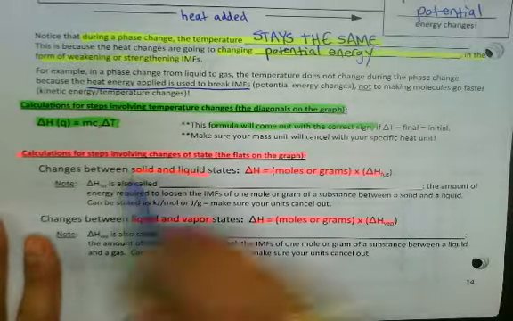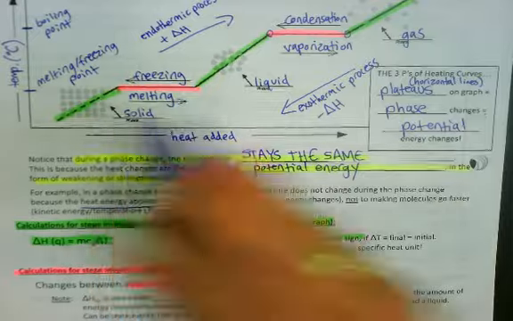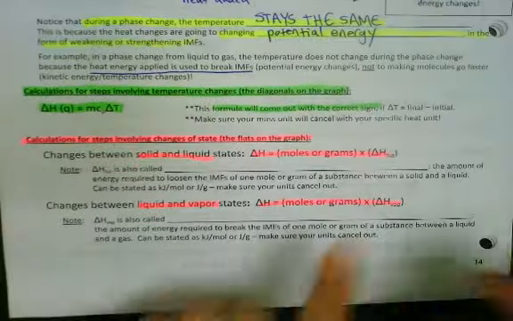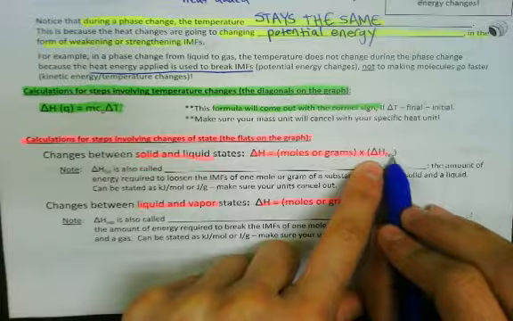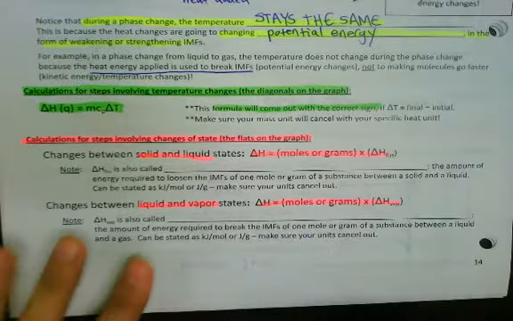If you are looking at a change between a solid and liquid state, aka a freezing or a melting phase change, you are going to have to use something called the heat of fusion. This is delta H subscript FUS, heat of fusion.